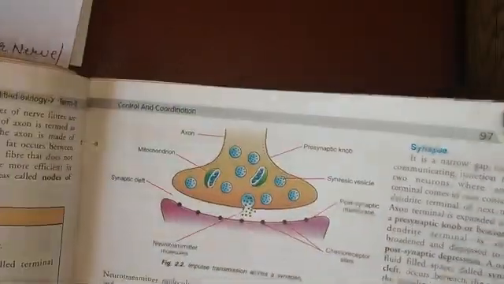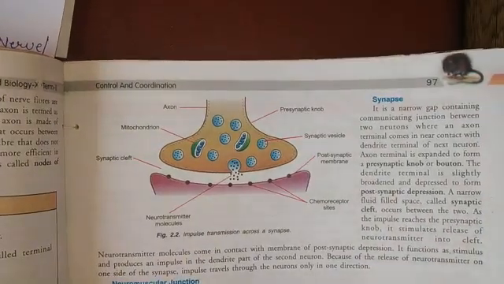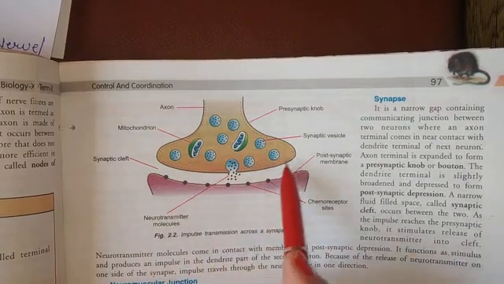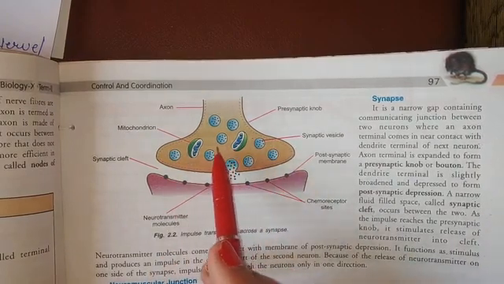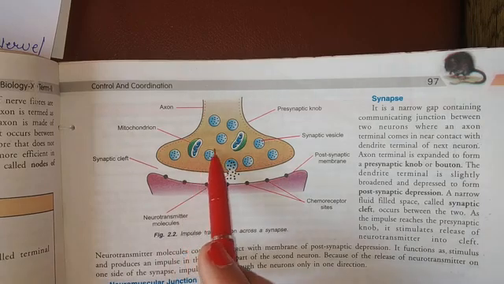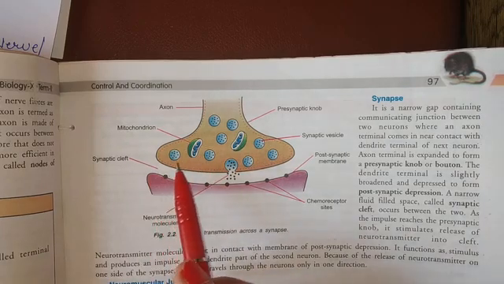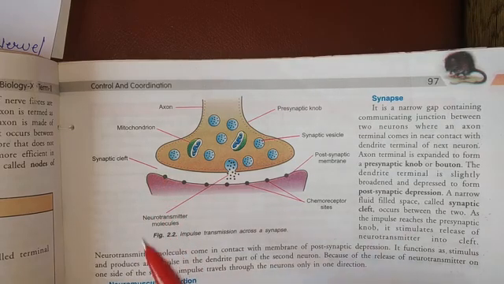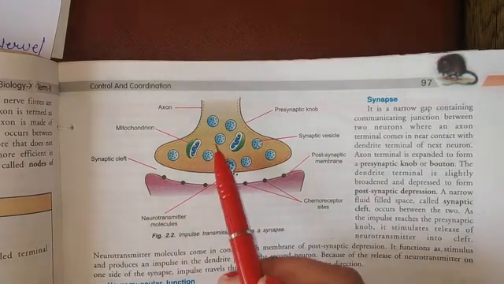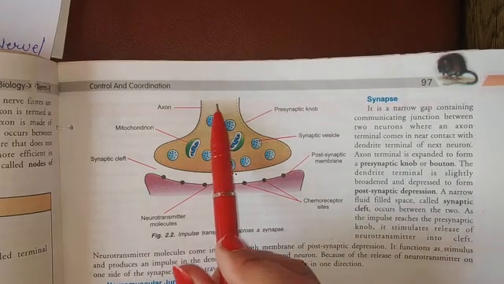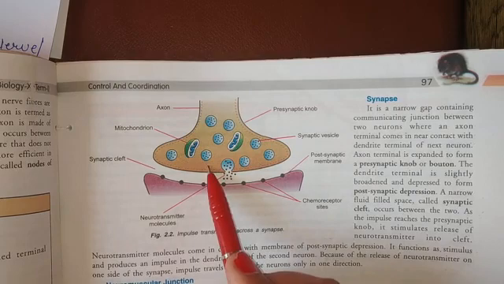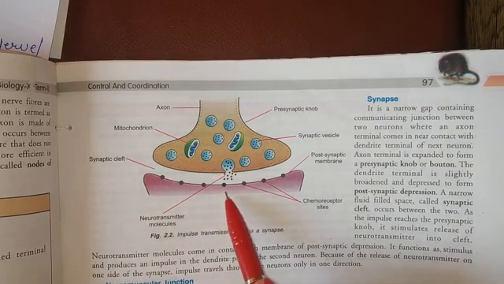So in this diagram you can see this is the bulbous part of the axon, that is known as synaptic knob. Synaptic knob, it is a bulb like structure that receives message from the axon. Now it's turn to send message to the next dendrite.